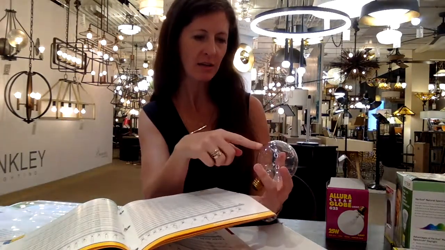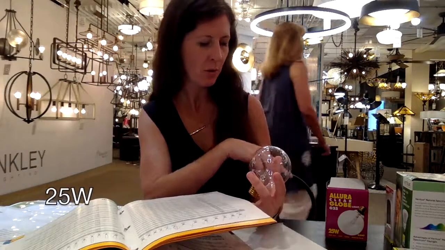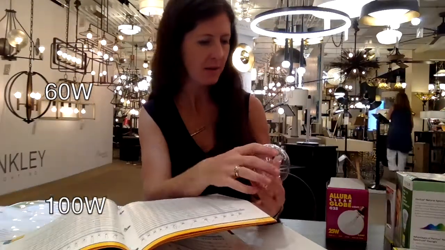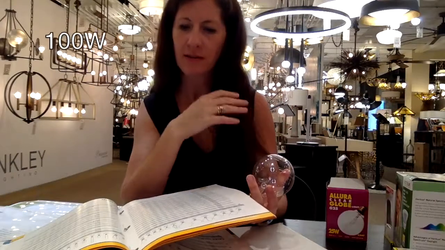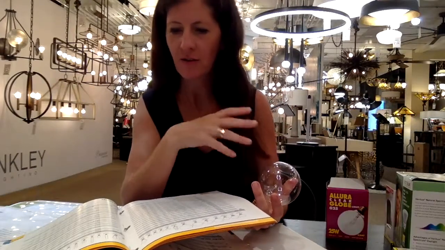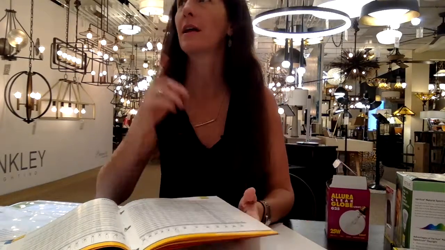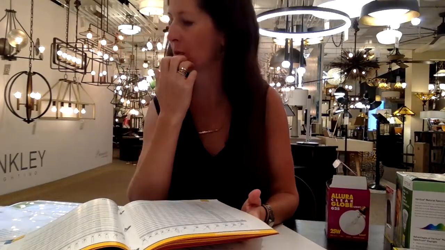So like these bulbs are always 25, 40, I think they're 60, and then hundreds. And then other bulbs are like 60, 100, 75. It just depends on the style. Most of the time you're going to be selling a fixture, and then it'll tell you what the wattage maximum is, and then it just depends on that customer what they want to use, LED or incandescent.